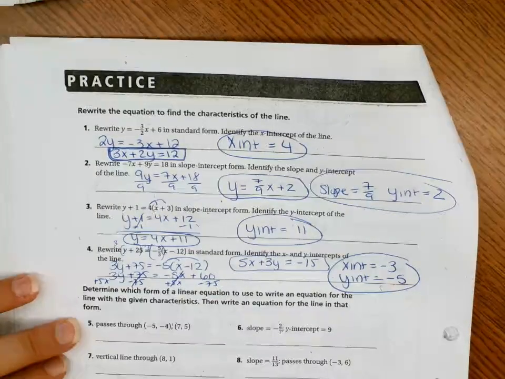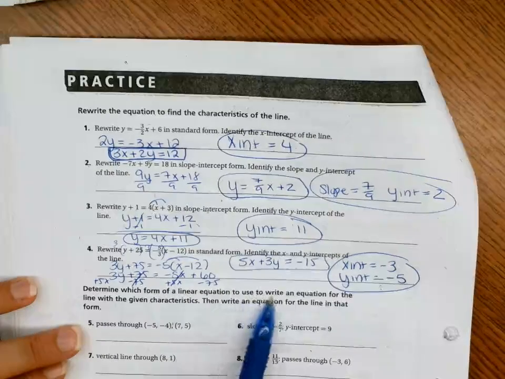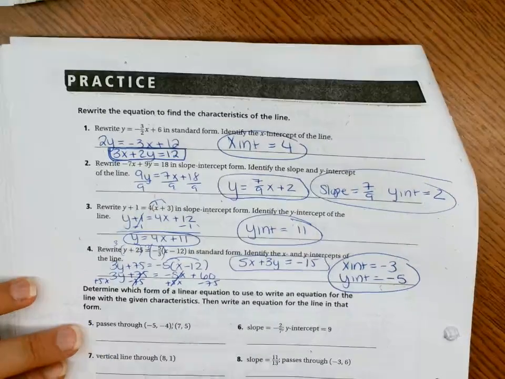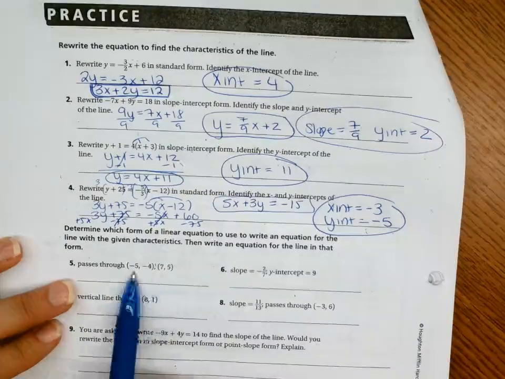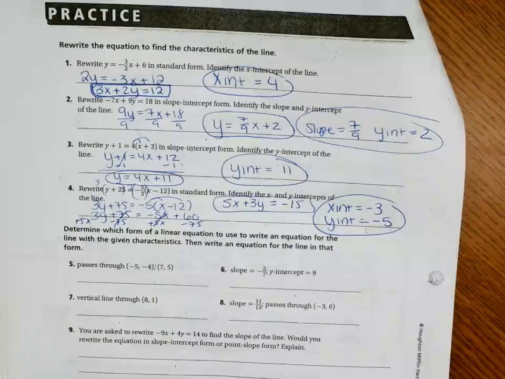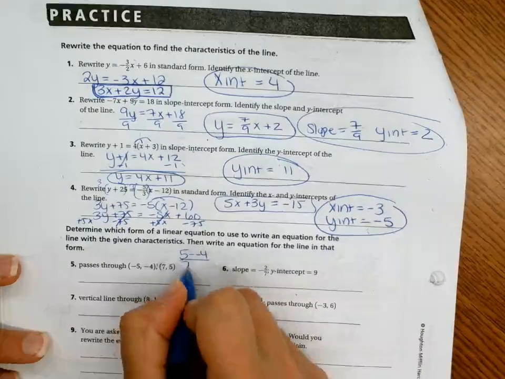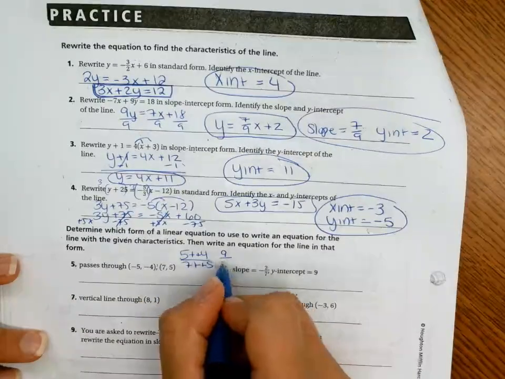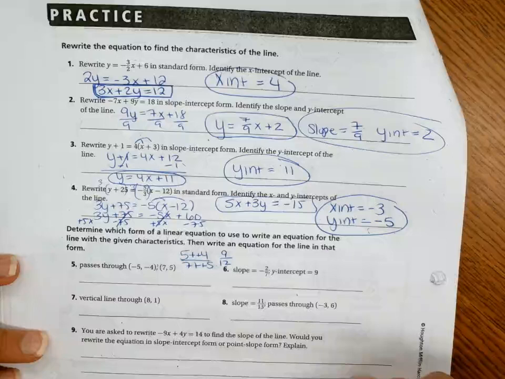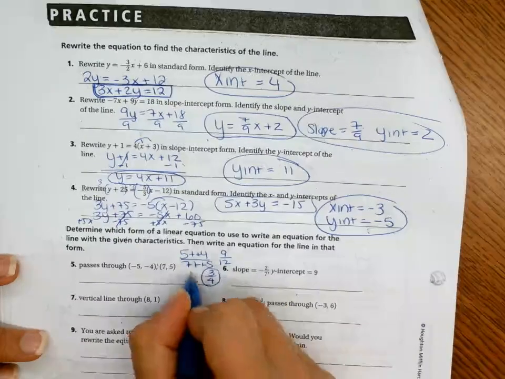All right, so what about determine which form of a linear equation to use to write an equation for the line with the given characteristics. Then write the equation of the line in that form. So a line that passes through these 2 points. So the first thing I need is my slope. y2 minus y1 over x2 minus x1. 9 over 12 reduces to 3 goes in there 3 times, 3 goes in there 4 times, 3/4. So my slope is 3/4.